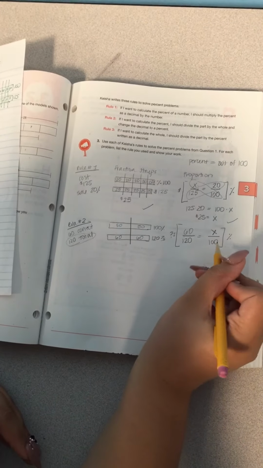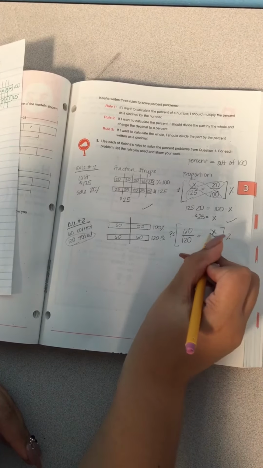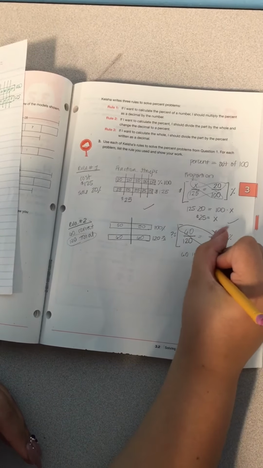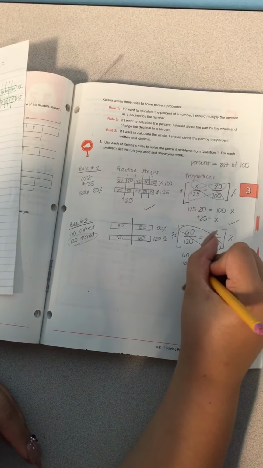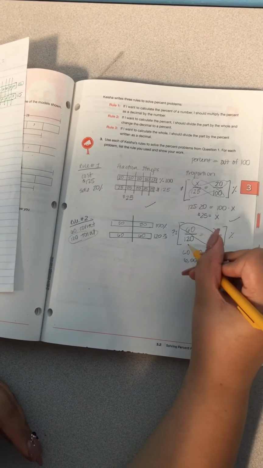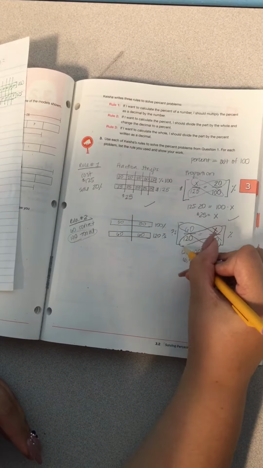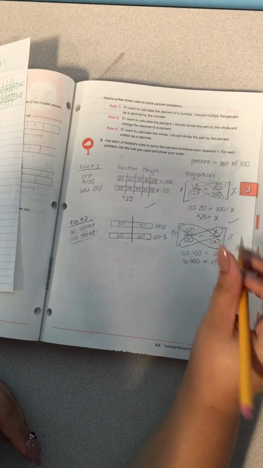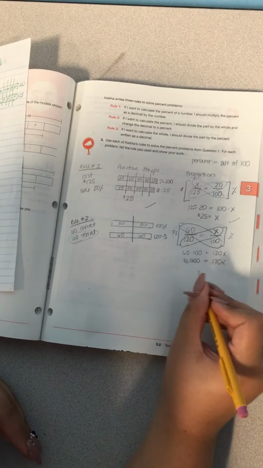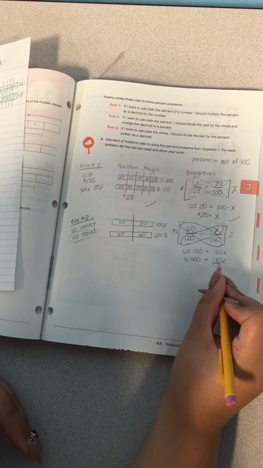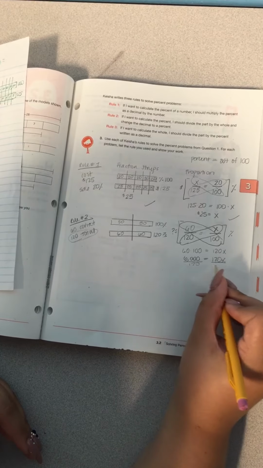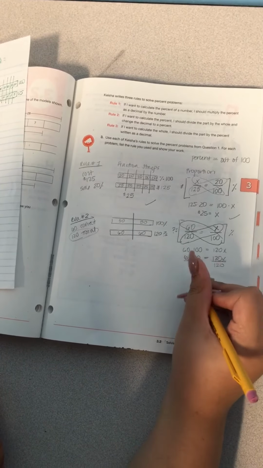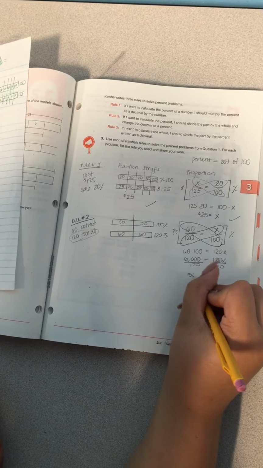So what we're going to do again, using the butterfly method, is cross multiply 60 times 100. That's going to give us 6,000. And then on the other side, we're going to do 120 times x, which is just 120x. Now, in order to get this x by itself, we're going to divide both sides by 120. 6,000 divided by 120 is going to give us 50.